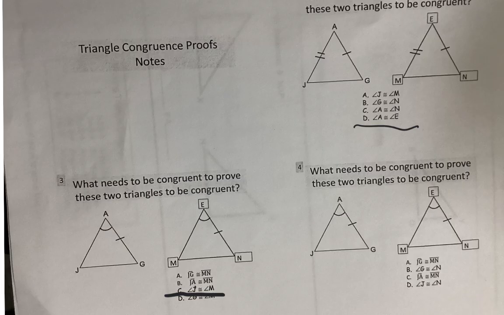Okay, for option B, JA and MN, they're in different locations, so that's out. And then angle G and angle M, if you look at those, those are in different locations. So process of elimination is either A or C. And since with A we don't really know the length of it because they do not have to be the same, it has to by default be C.